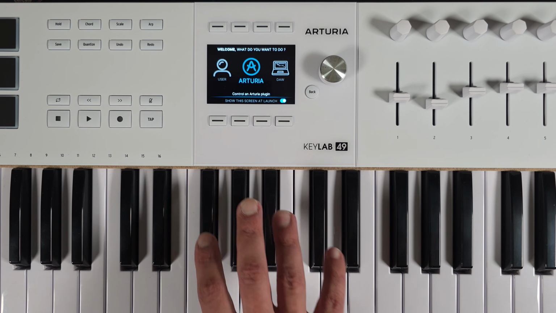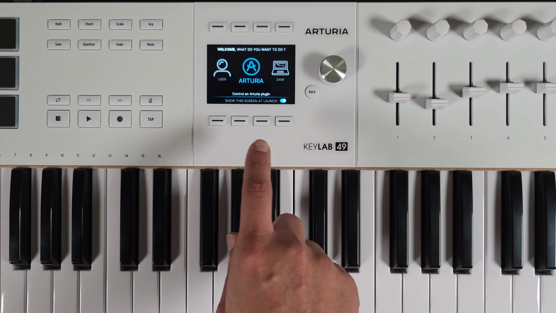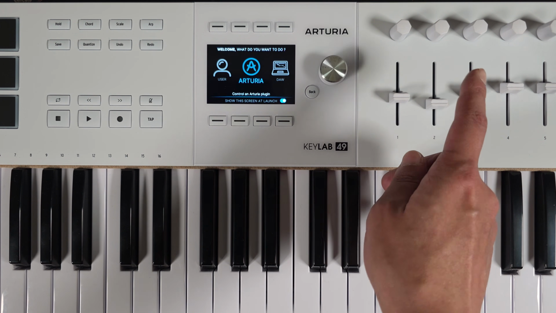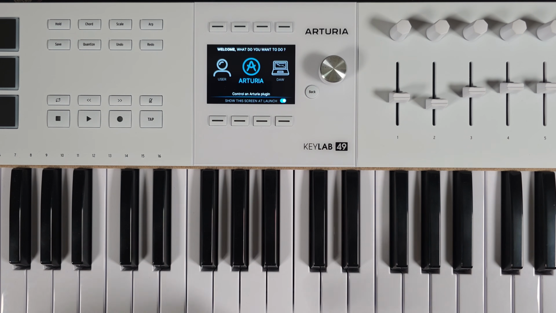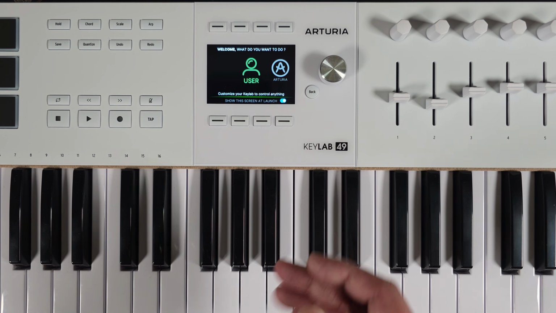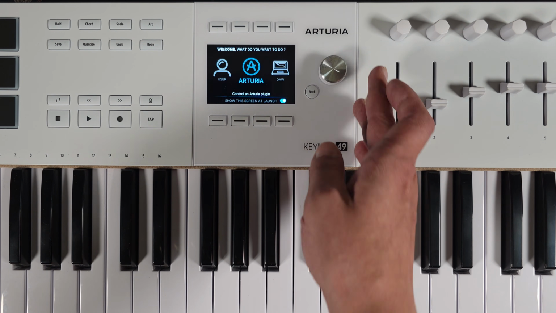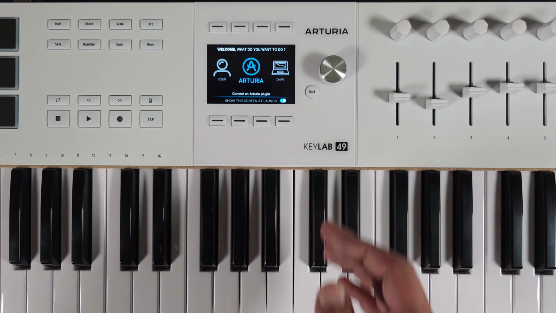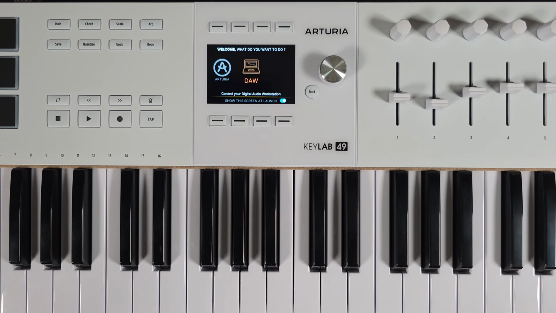Now, as soon as you connect and turn it on, it will ask you to select a program. When on a program, the faders and the knobs that you have all over the place will do something very specific to that program. On the user program, you can just create your custom profile. I will show you how to do this later. Then on the Arturia program, you get it to control Analog Lab and Arturia synths. And on the DAW control, you can control tracks and perform DAW functions.